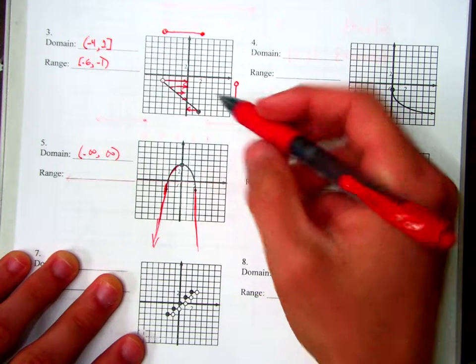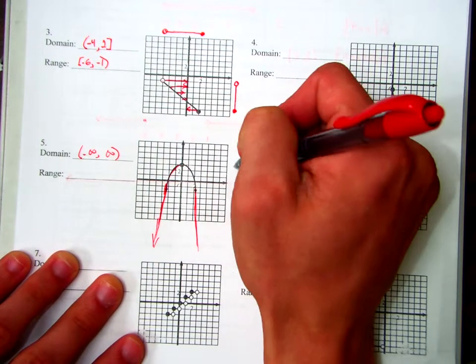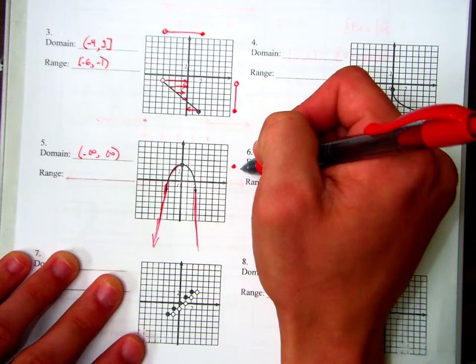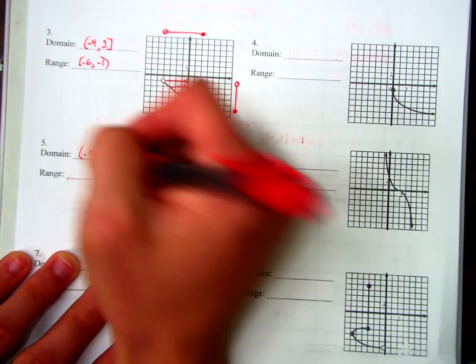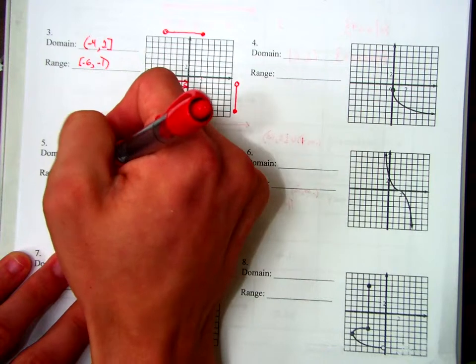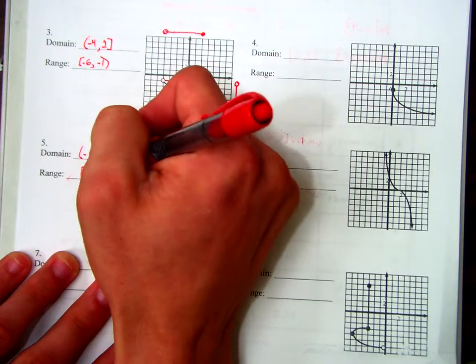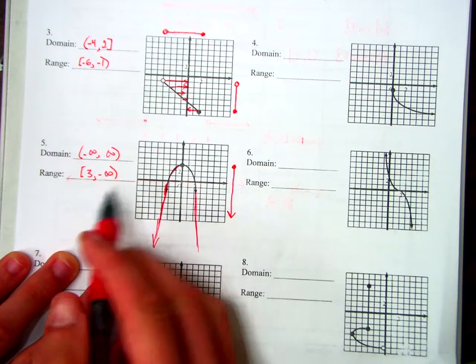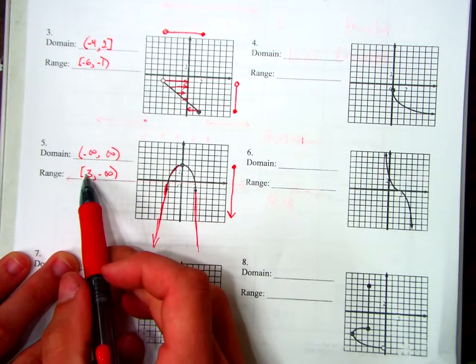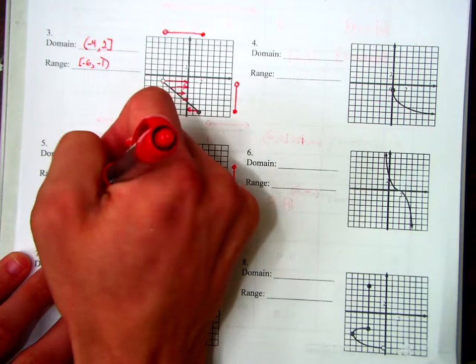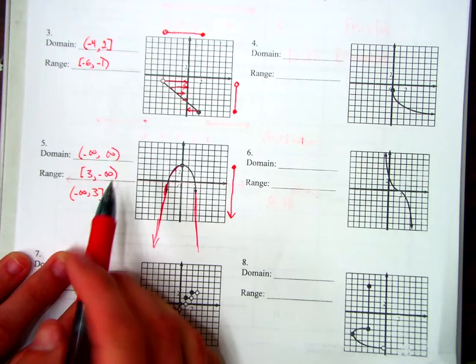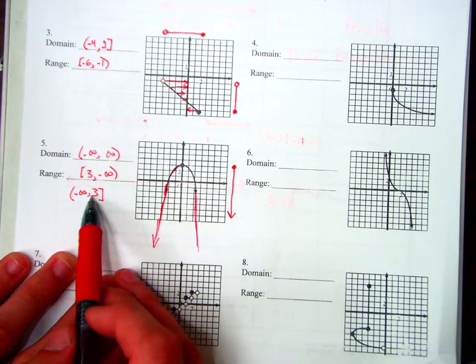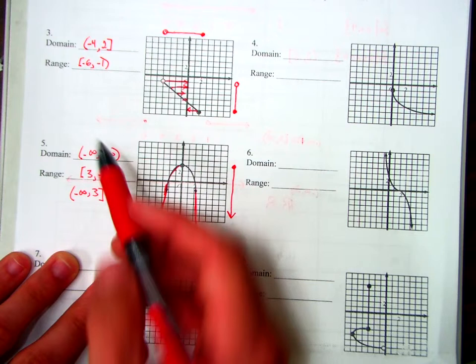This, my range, looks like my highest point is 3, and then it goes down to -infinity. Ooh, the way I should have written that is usually smaller numbers to bigger numbers. So, -infinity to 3. Now that's not wrong, but it's just not common. Usually you'll see the negative numbers, or the smaller numbers, to the bigger numbers like that. So I'll scratch that out real quick.